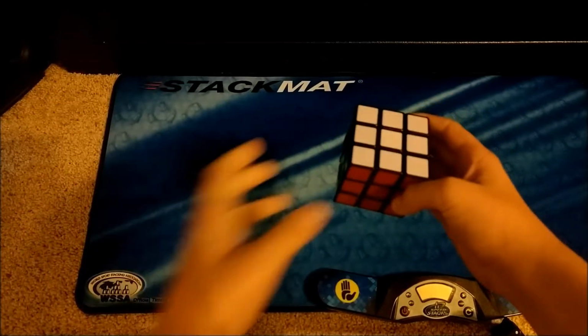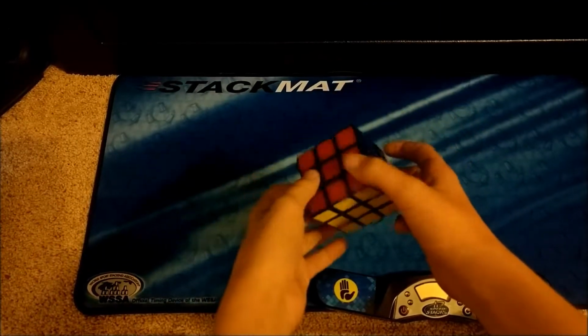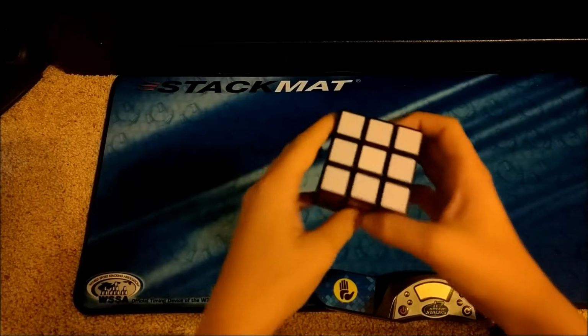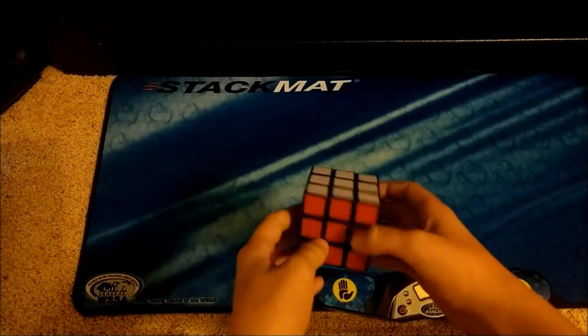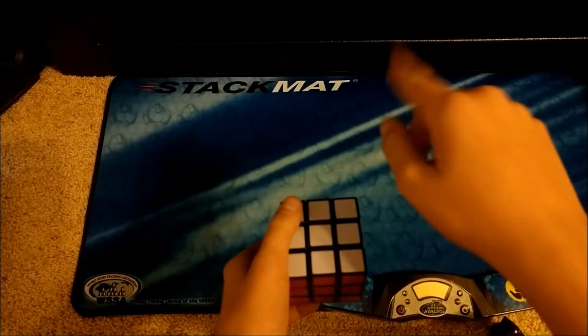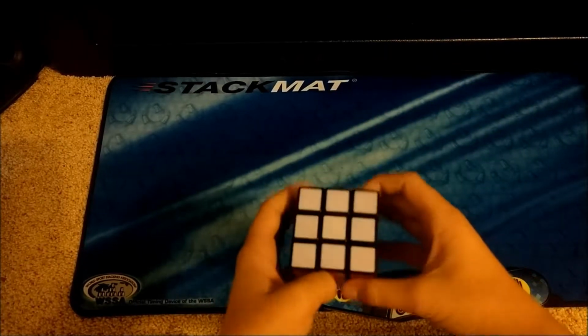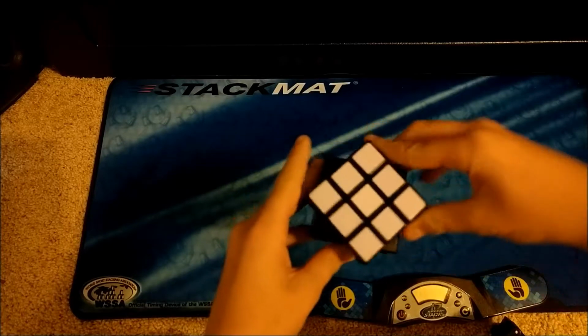So that's basically all the things you really need to know, and sometimes if you see an apostrophe, the little slash right on top, that means prime, so that's counterclockwise.